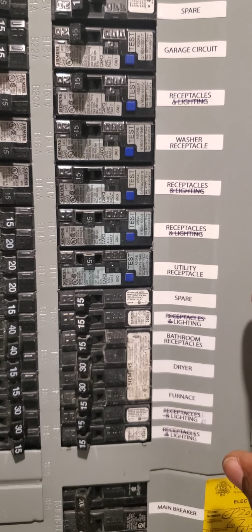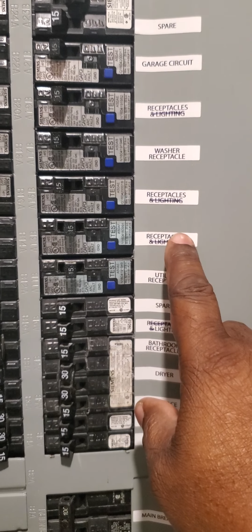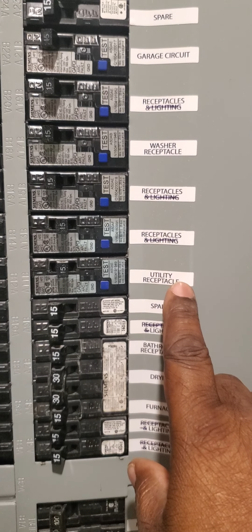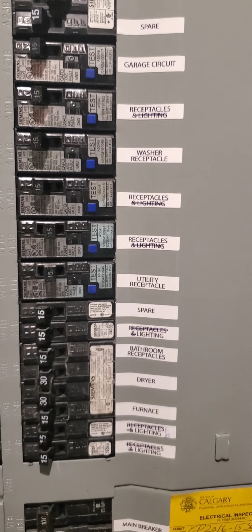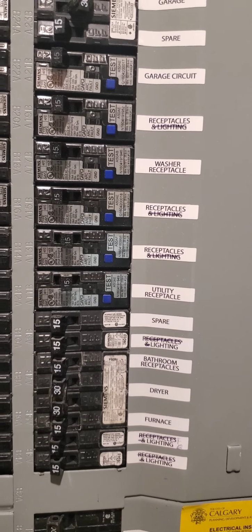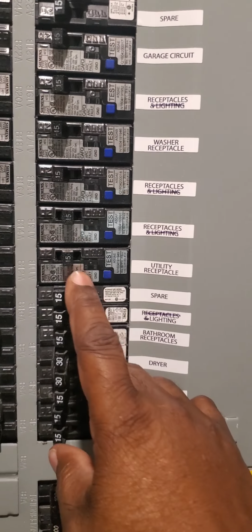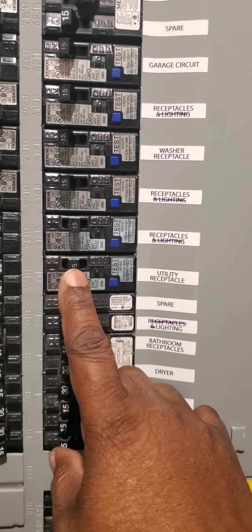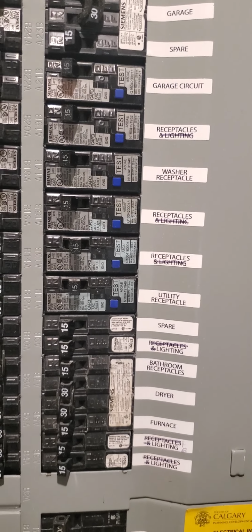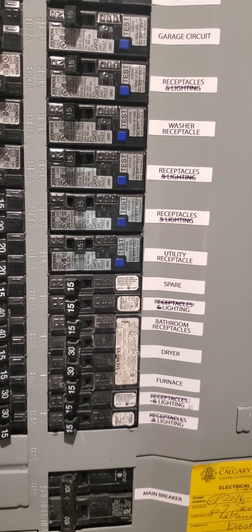So in this video, there are two breakers that are in the trip position. This one here that says receptacles, and the other one that says utility receptacle, and that is a receptacle in my furnace room. So how do I know that they're in trip positions? Because if you look, you can see it in the middle. It is between on and off, so it's in the trip position. So I'm gonna show you how to reset it.